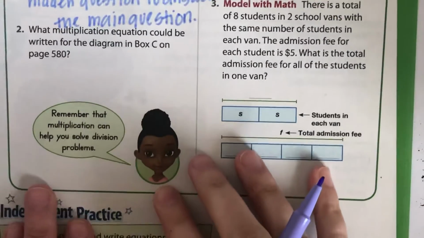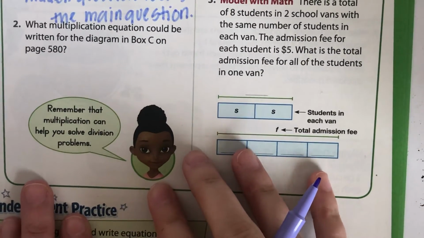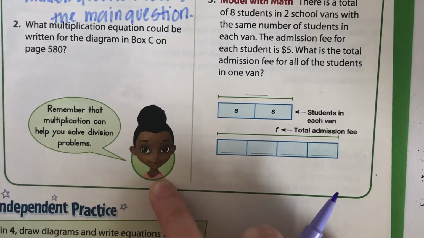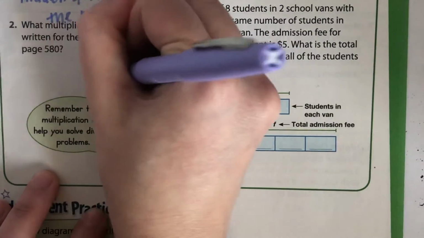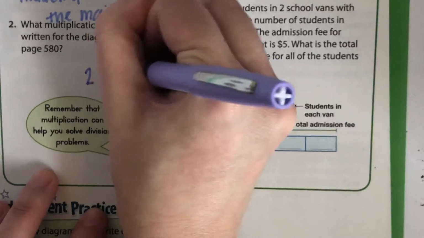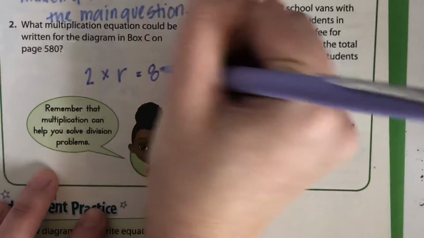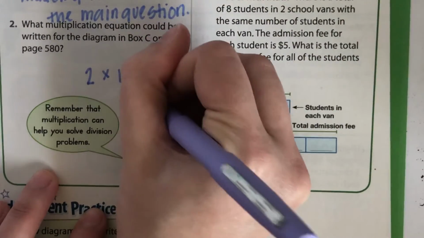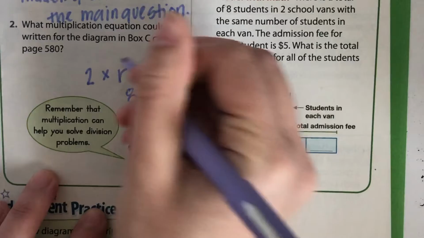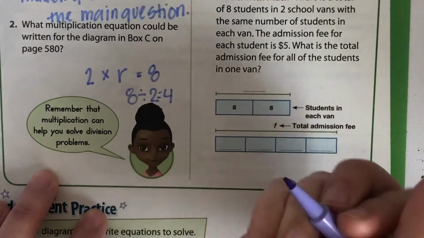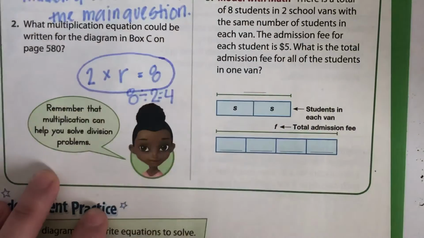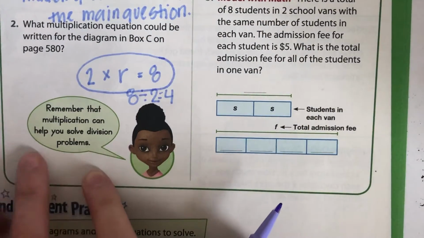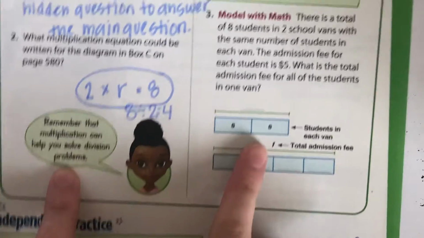What multiplication equation could be written for the diagram in box C on page 580? We remember that we had 2 boxes, and we multiply by R, and that equaled 8. We needed to find 8 divided by 2, which equaled 4. Does that check out? 2 times 4 equals 8. Yes, so our multiplication equation was 2 times R equals 8. Remember that multiplication can help you solve division problems.